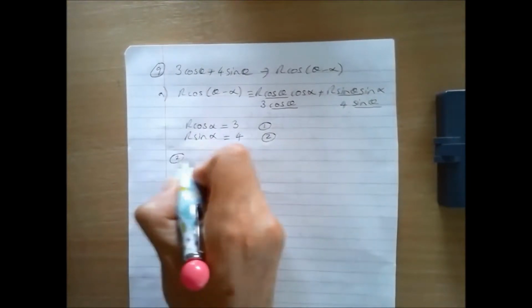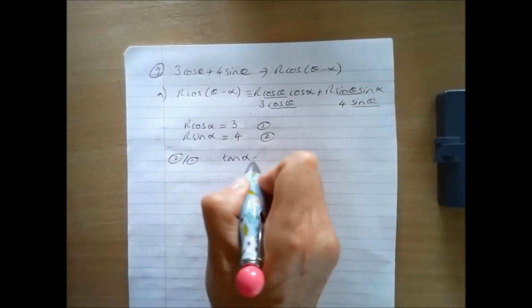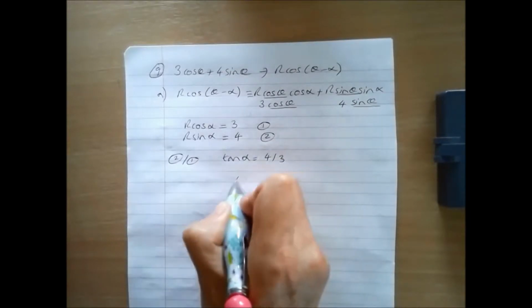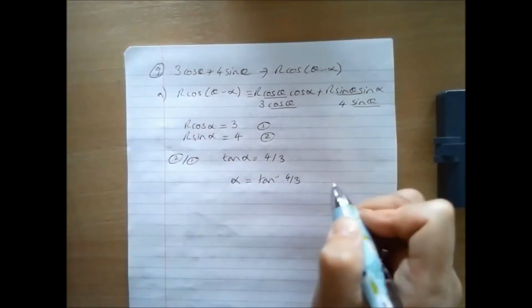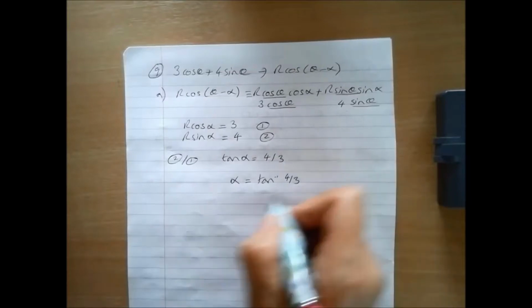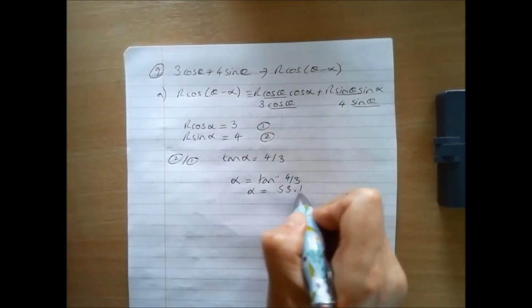First thing I'm noticing is if I divide one by the other, I get tan alpha. So I can easily find alpha. And this one is in degrees. So alpha is equal to the inverse tan of 4 over 3, which is 53.1 degrees.